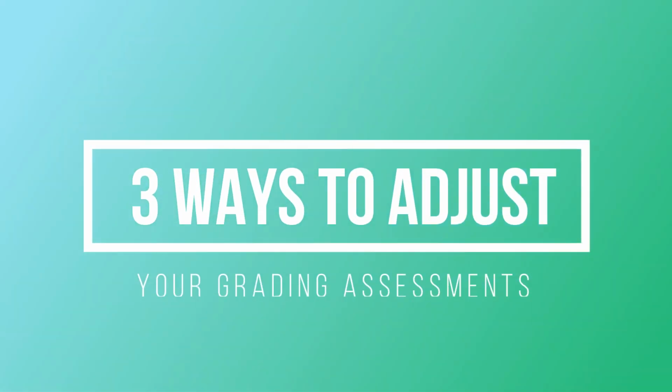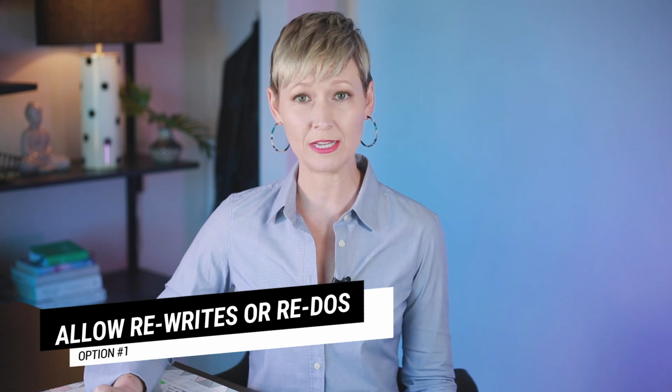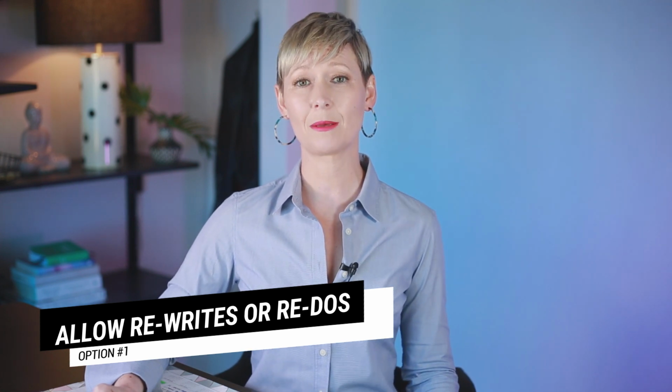Here are 3 ways that you can change your grading assessments right now. The first one is to allow rewrites or redos, especially if you're doing some type of essay or paper or something that's going to be a large percentage of their grade. Allow rewrites and redos. Now, I know that a lot of educators are going to respond with, well, that's going to take me more time. That's okay.